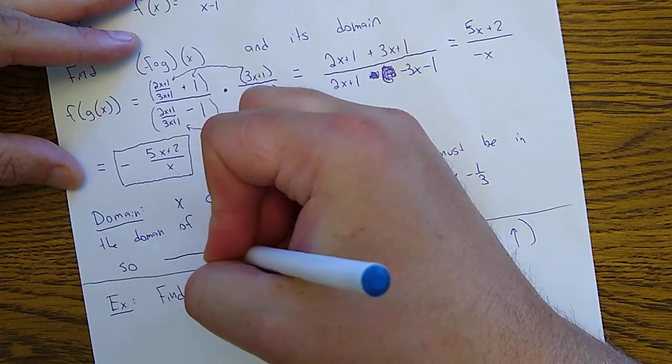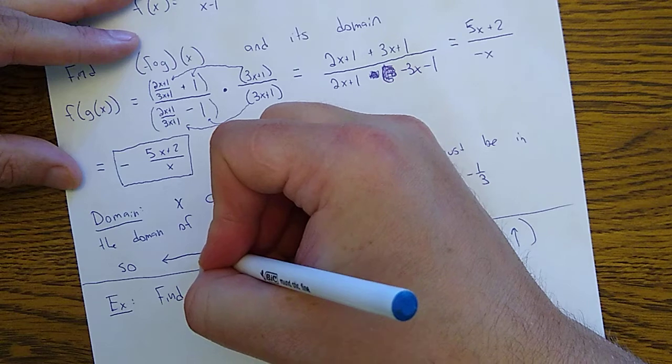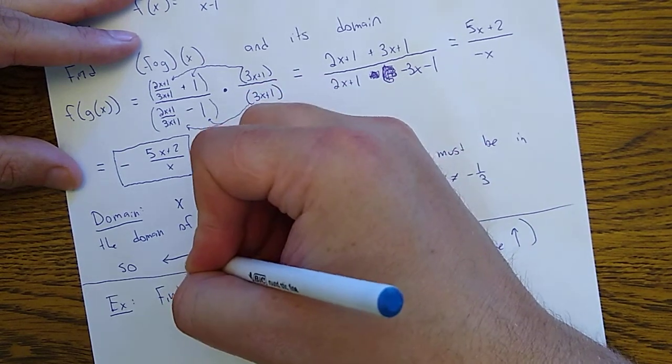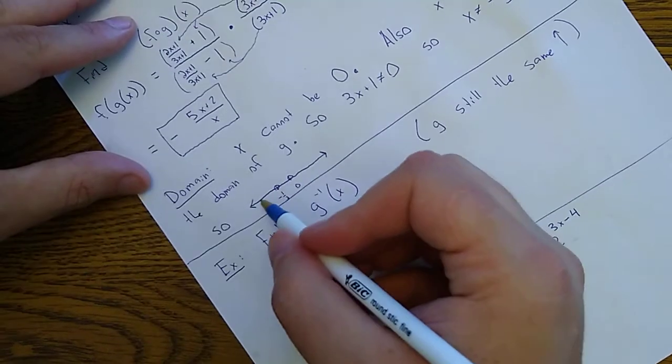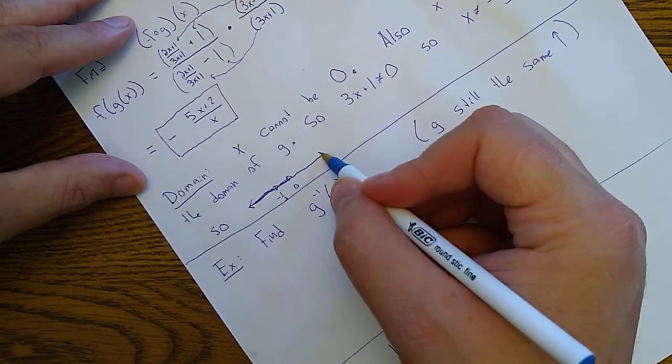Actually, before I put it in interval notation, let me draw a number line, because this is where 0 is, and then negative 1/3 would be somewhere to the left. And then our domain is everything except for those two.